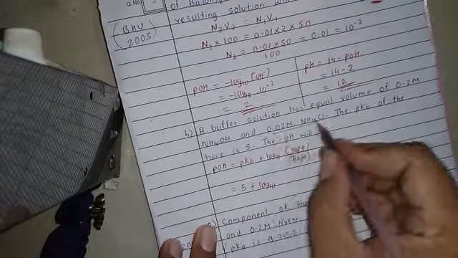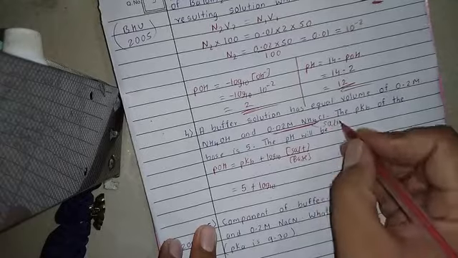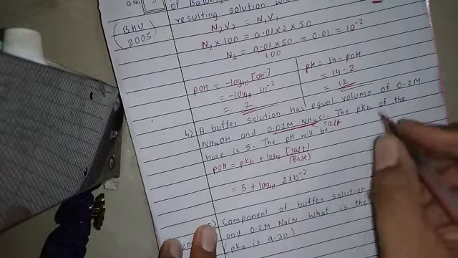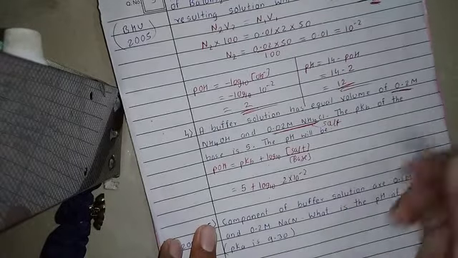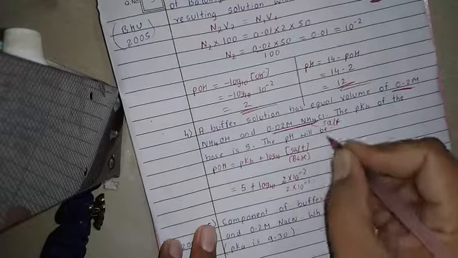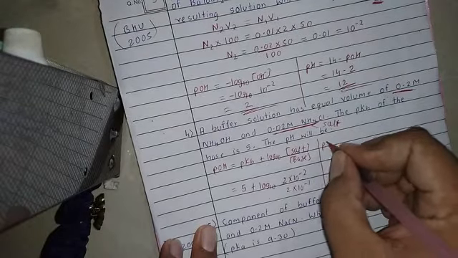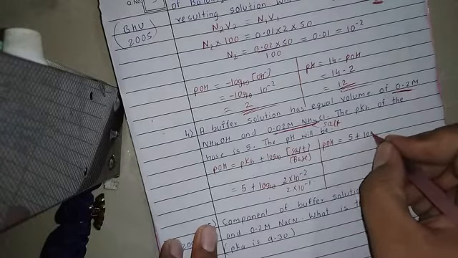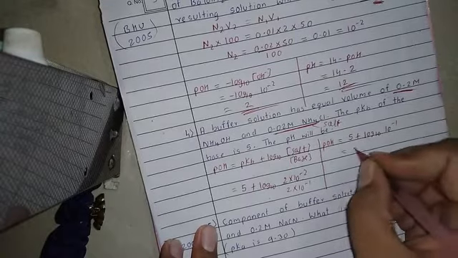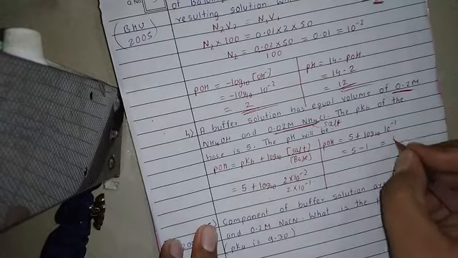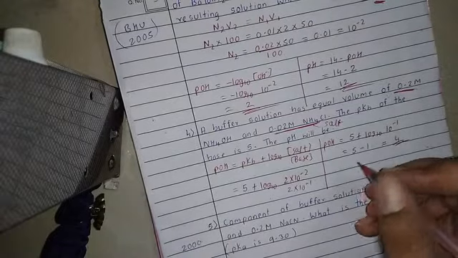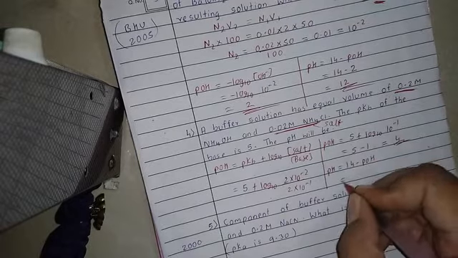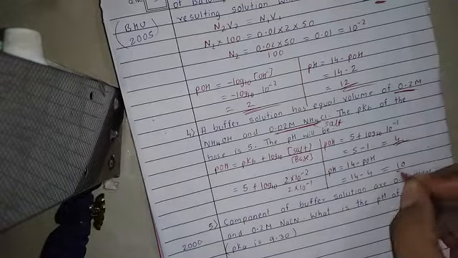Salt concentration, this is the salt concentration, that is 2 into 10 raised to minus 2, and base concentration, that is 2 into 10 raised to minus 1. So pOH will be 5 plus log base 10 of 10 raised to minus 1, that is 5 minus 1 equals 4. So we got pOH equals 4. So the pH will be 14 minus pOH, that is 14 minus 4, that is equal to 10.